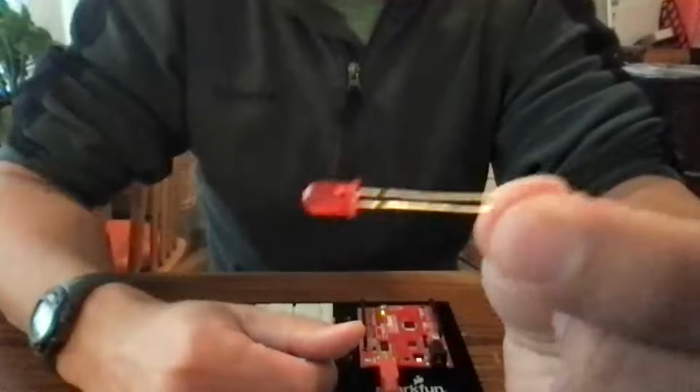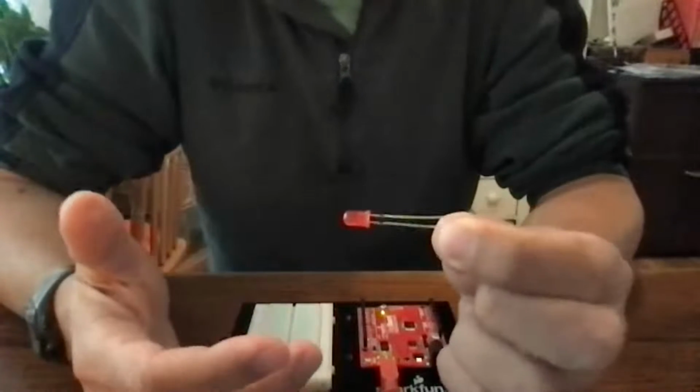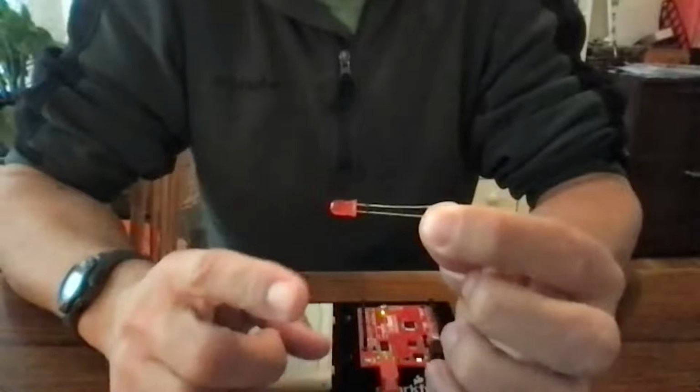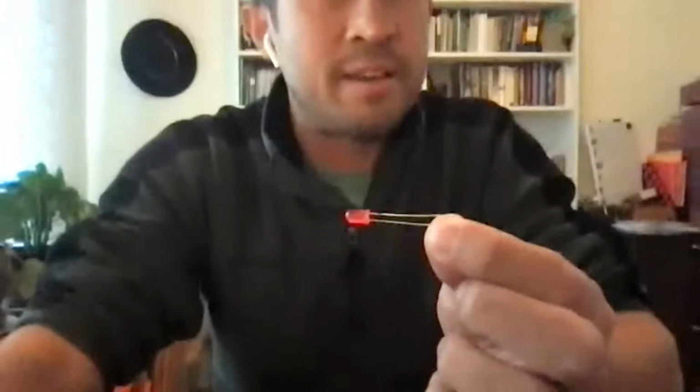One thing about certain components is that they're polarized, meaning the electricity has to go through them in a specific direction. With an incandescent light bulb, electricity can go through it either way and it still lights up. With an LED, electricity has to go one specific way through it for it to light up. If the electricity is going the other direction, nothing happens. So it has a plus side and a negative side.